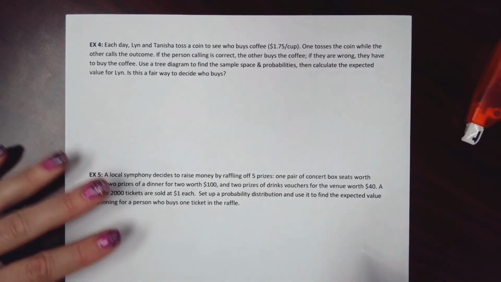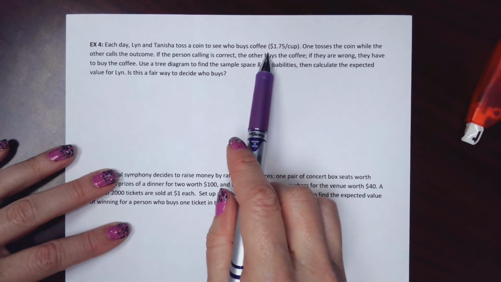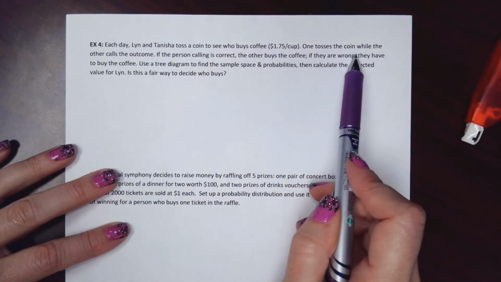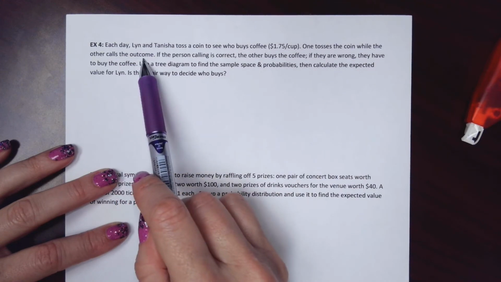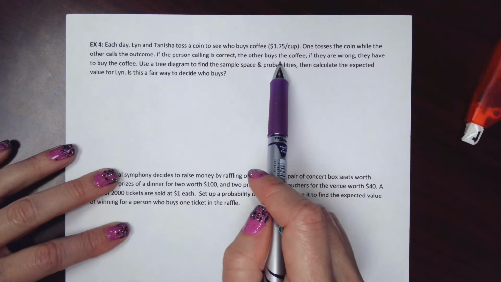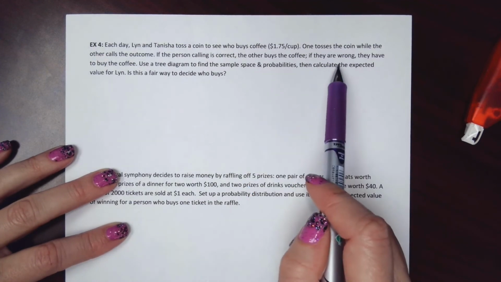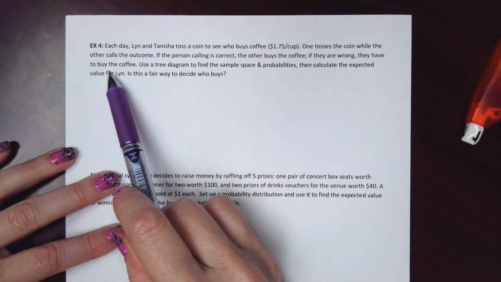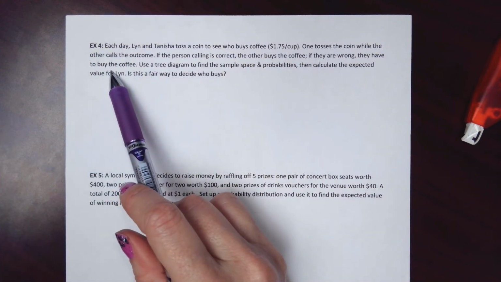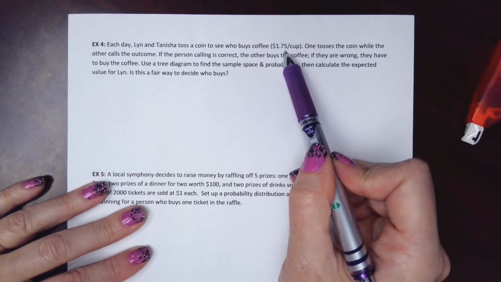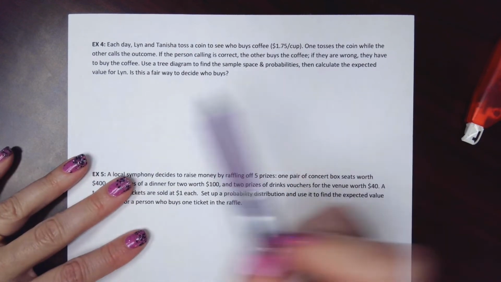Each day, Lynn and Tanisha toss a coin to see who buys coffee. Coffee costs $1.75 a cup. So one tosses the coin while the other calls the outcome. If the person who calls the outcome is correct, that means the other person has to buy the coffee. If the person calling the outcome is wrong, then they have to buy their own coffee and coffee for the other person. So instead of buying 1 cup of coffee, you're going to buy 2 cups of coffee, or you're not going to have to buy coffee that day.